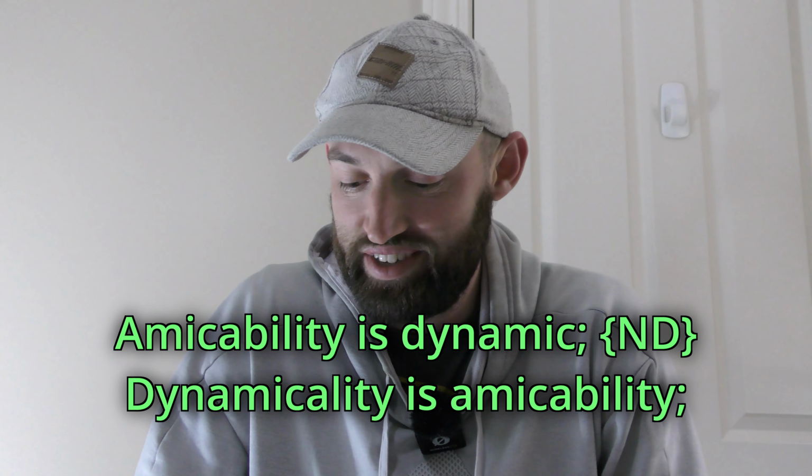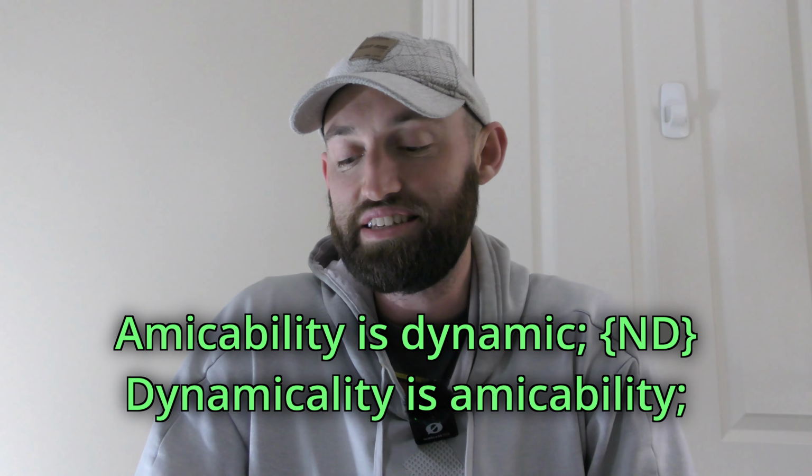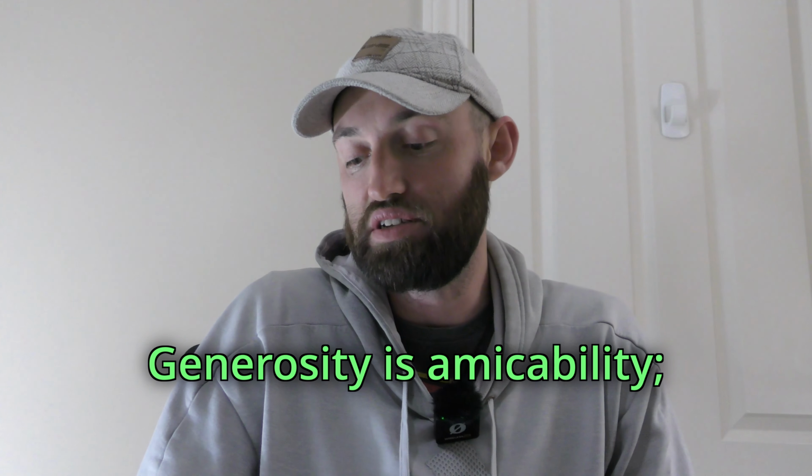But we can also say it's the opposite of joyous. Sensorality is zealous, amicability is dynamic, and that is a natural definition. Dynamicality is amicable, right? That A-M-I-C from dynamic is amicability. Generosity is amicability. Amicability, the ability to be amic. A lot of these word forms, all this stuff with ability is just sort of this generalized thing. All words are generalized, but I'm working you through the definition.